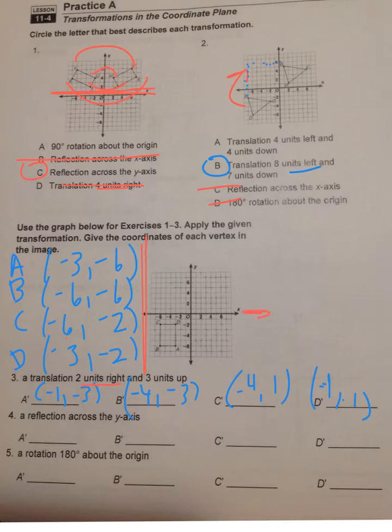You're changing your x. If you're going to the right, are you going to be adding or subtracting? So you'll be adding. You're going to take all of these x values and add 2. Take a look. -3 plus 2, -1. -6 plus 2, -4. -6 plus 2, -4.